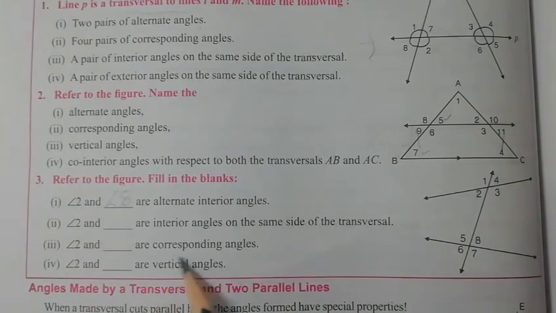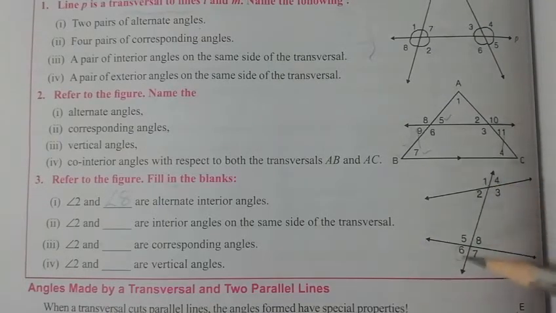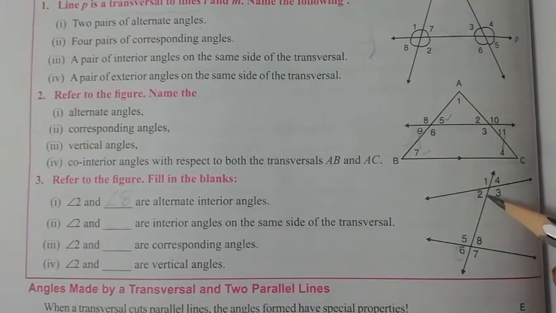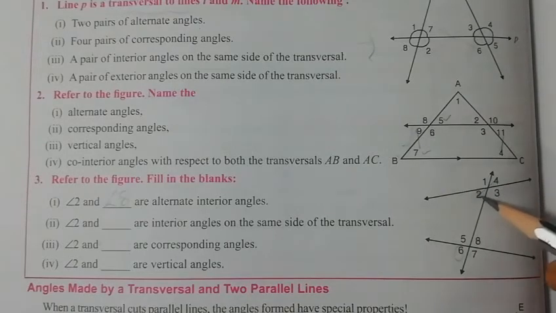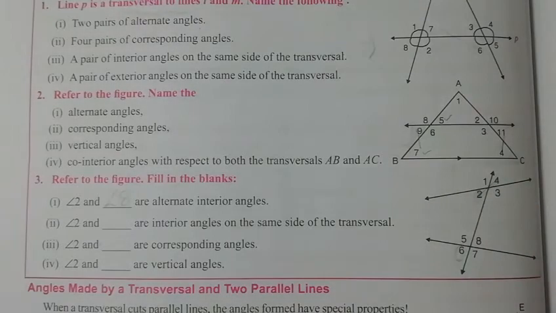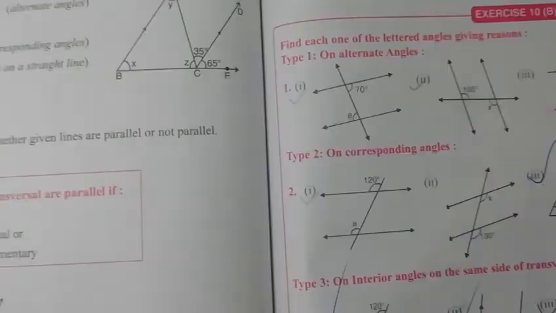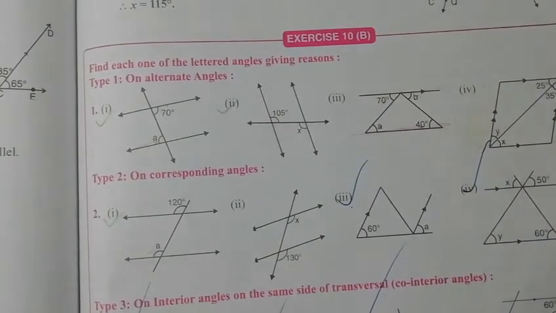Angle 2 and dash are corresponding angles. Angle 2 corresponding below the line, below the line. So angle 2 and angle 6 are corresponding angles. Angle 2 and dash are vertically opposite angles. Vertical angles means vertically opposite. Here angle 2 and angle 4 are vertically opposite angles. You can do that now. Next exercise 10B also. Some questions are there. You can do.